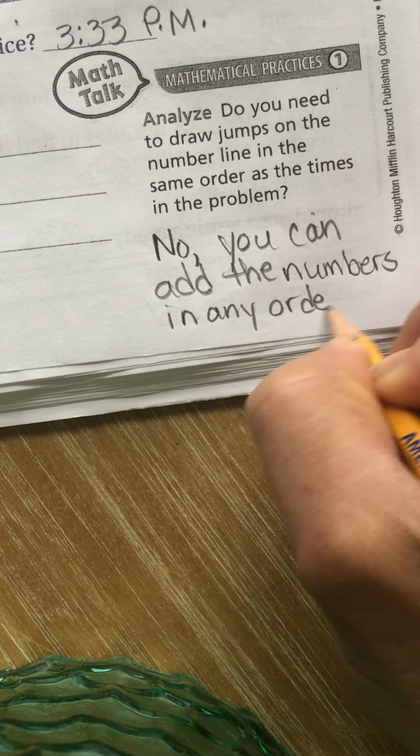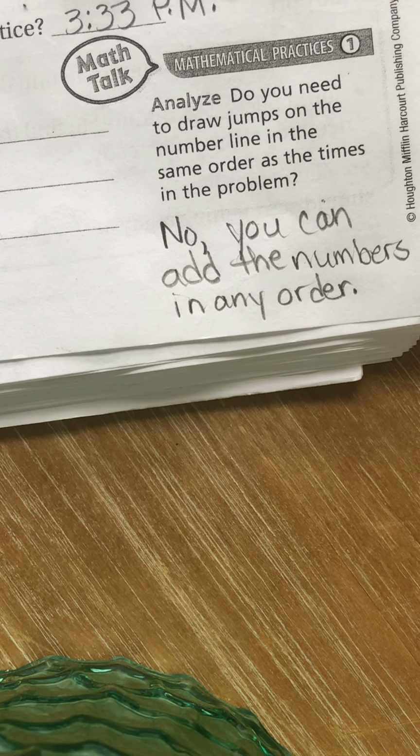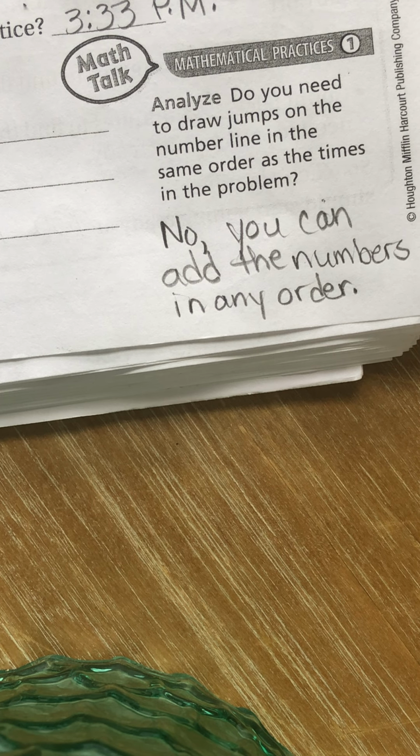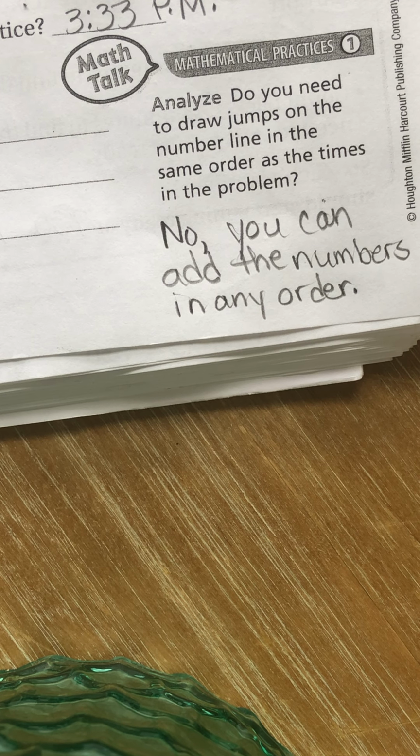So you didn't have to make it in the same order I did. Your number line doesn't have to be exactly like mine. You could have jumped 20 first and then added 10 plus 10 plus 8. You just got to make sure you have the right minutes. But you could have added the numbers in any order. So you can write that, okay?